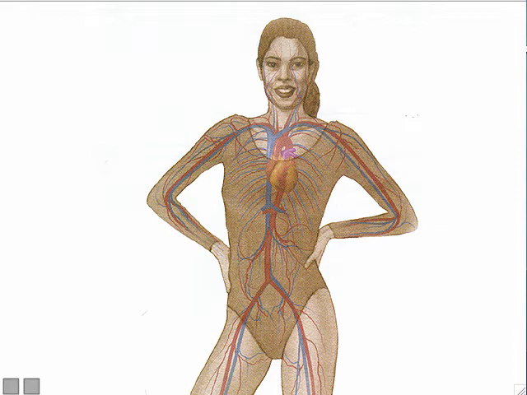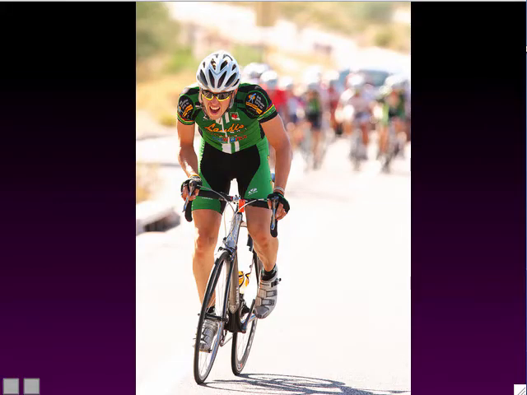Let me give you an example of this. So yes, when we're resting, an average person's cardiac output is around 5,000 milliliters per minute. But when we exercise, of course, our body needs more oxygen. Our tissues need more oxygen, especially the muscle tissue, right? Because when you're exercising, your muscles are using a lot more energy, so they have to do a lot more cellular aerobic respiration. So your muscles need a lot more oxygen when you're exercising.